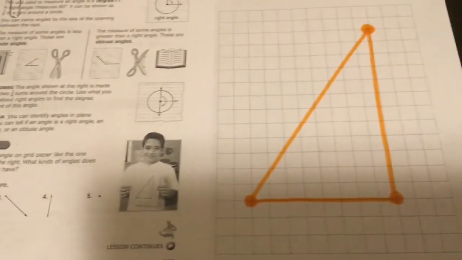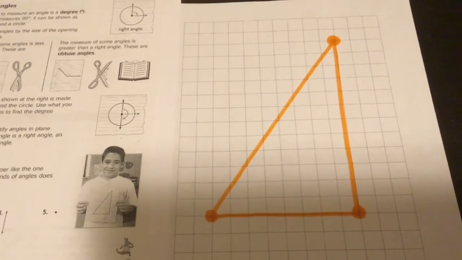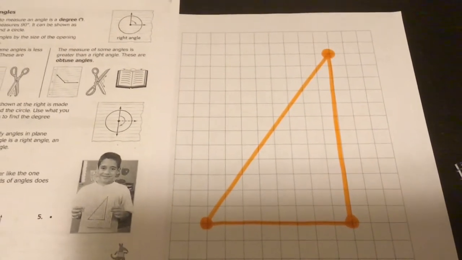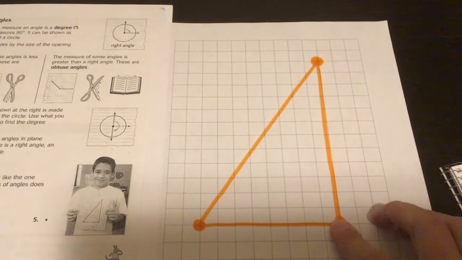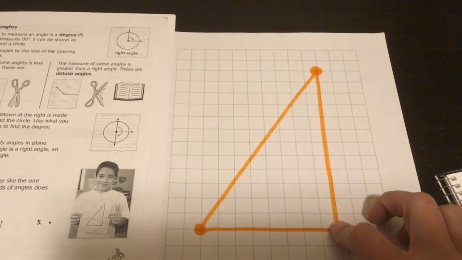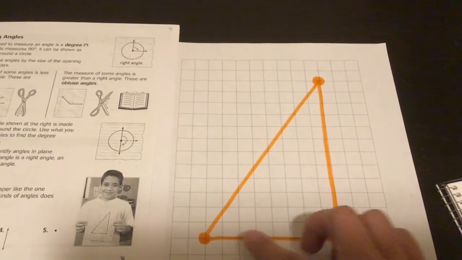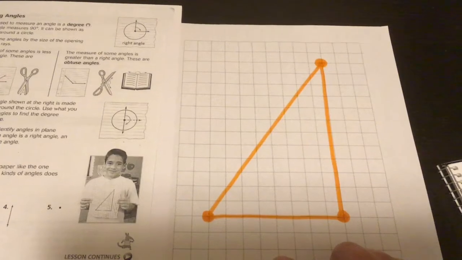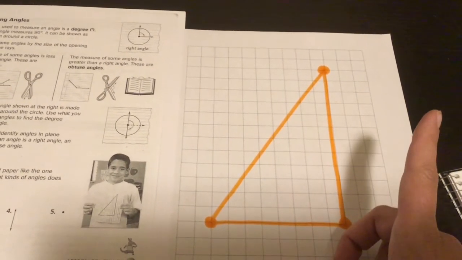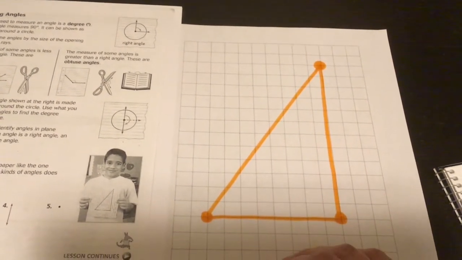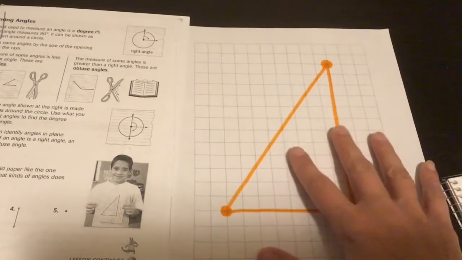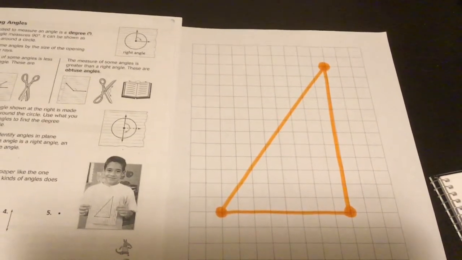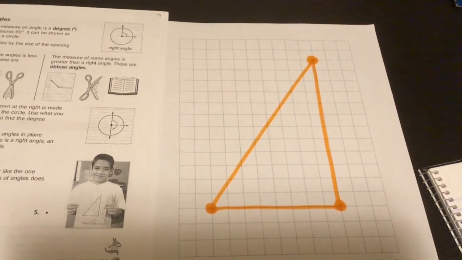So I drew the triangle, and as I'm taking a look at it, I see 3 angles. With those 3 angles, I see a perfect corner, so that's going to be a right angle. Now, are these 2 right angles, obtuse angles, or acute angles? Are they bigger than the right angle or smaller? They are smaller, meaning they are 2 acute angles. So that triangle has 1 right angle and 2 acute angles.